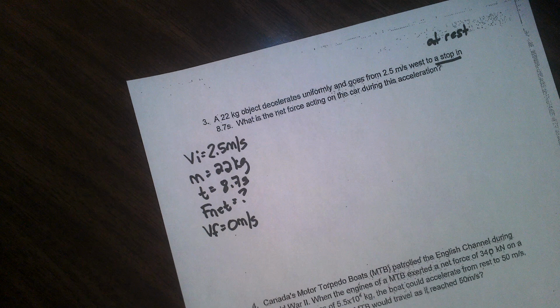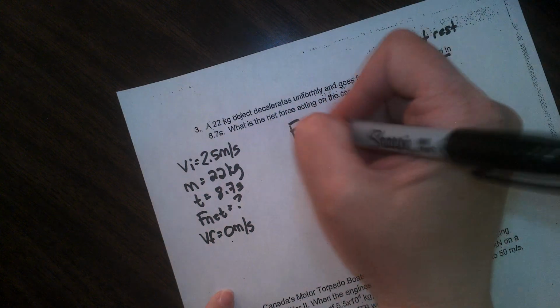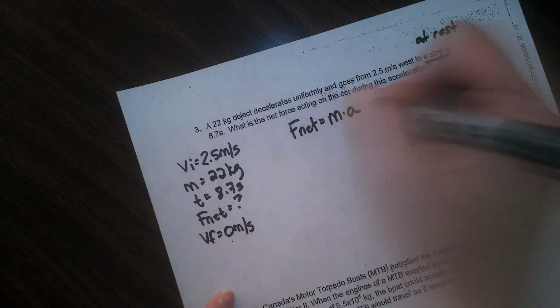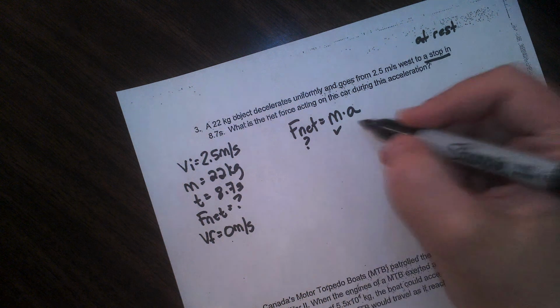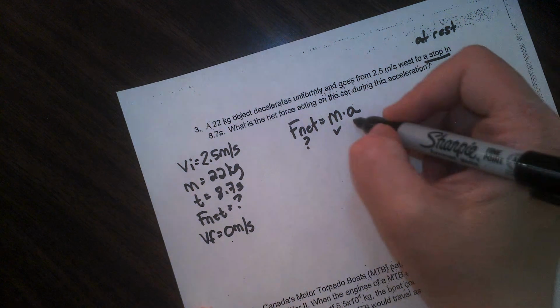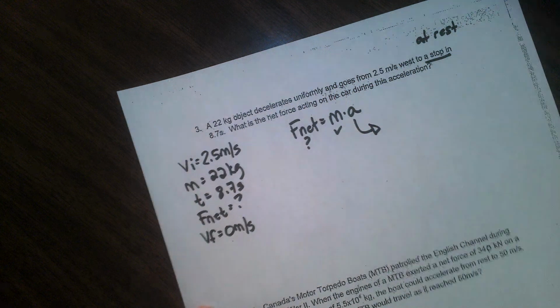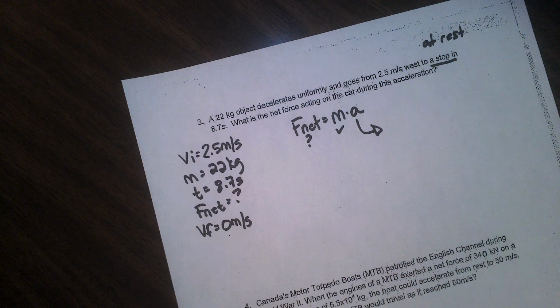How do we solve for force net, CJ? What's the formula? Okay, I'm looking for this. I have mass. Do I have acceleration in my list of goodies? Nope. I need to actually calculate out acceleration. So now you're going to go to your data sheet, and knowing I have VF, VI, and T, can I solve for A?